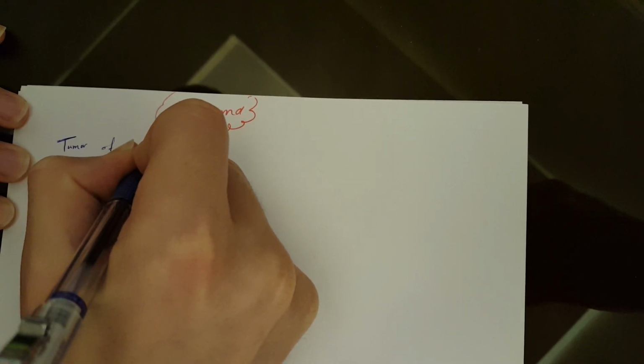Now, if you remember from what I said earlier about lymphoma, lymphoma is a tumor. Okay, it's a tumor of the lymphoreticular system. This is as a definition.